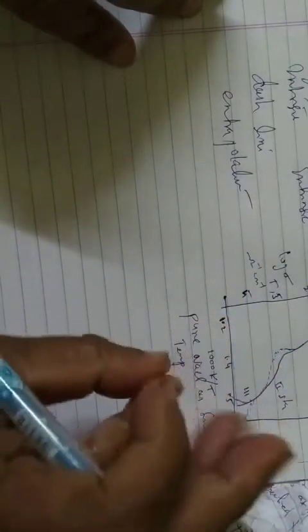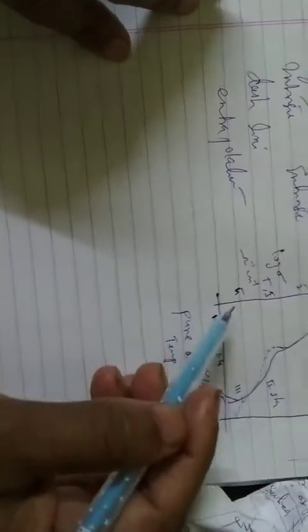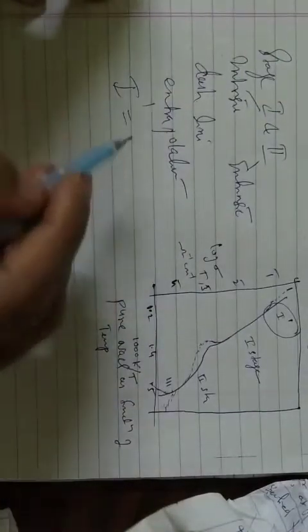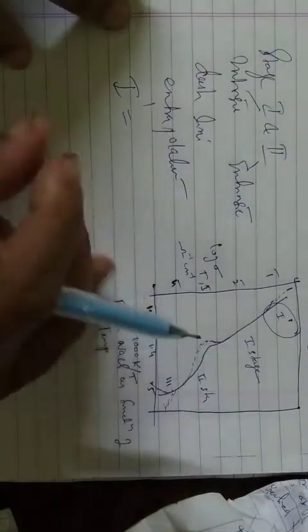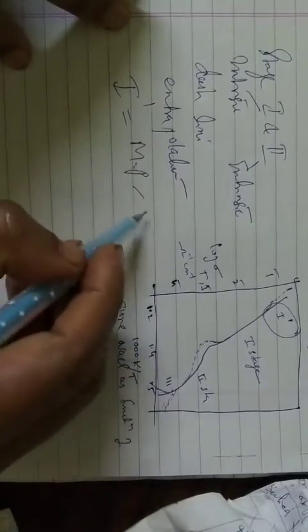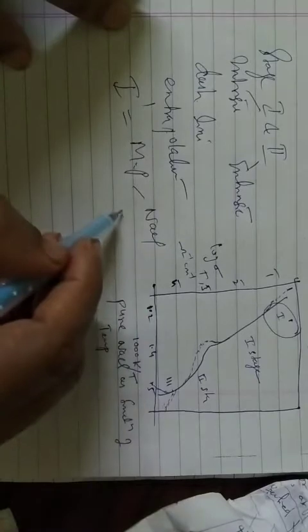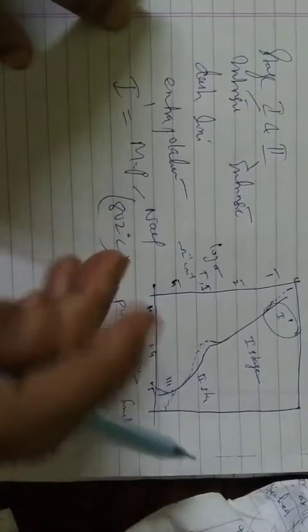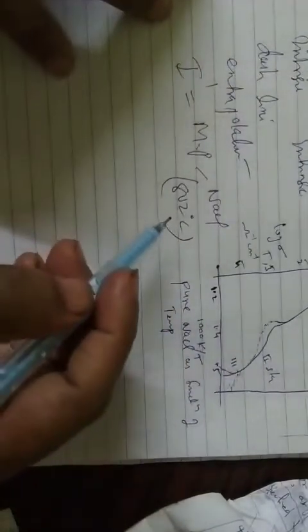Where the deviation occurs, here is stage 1 dash, I will write it here. This occurs very close to the melting point of your NaCl, that is 802 degrees centigrade, and has been attributed to two possible causes.